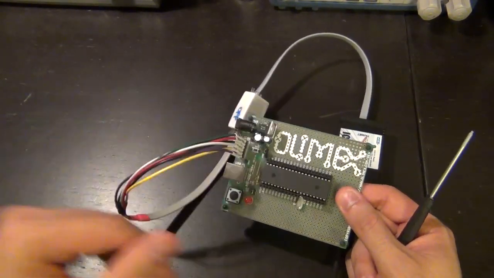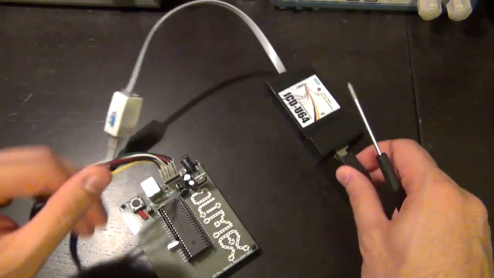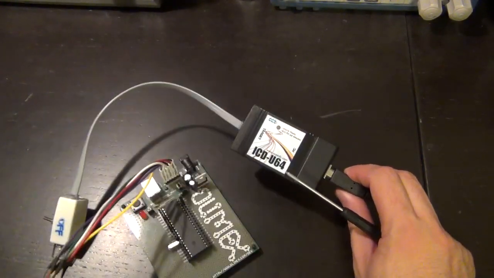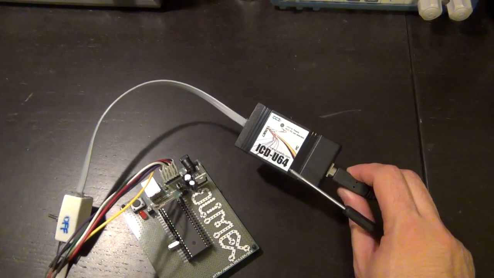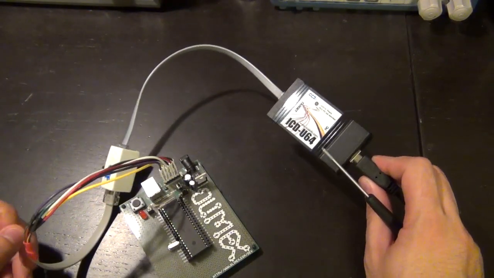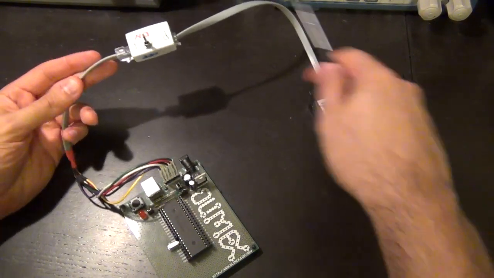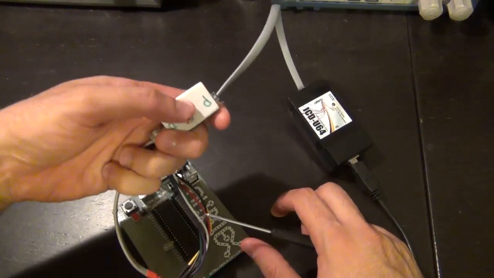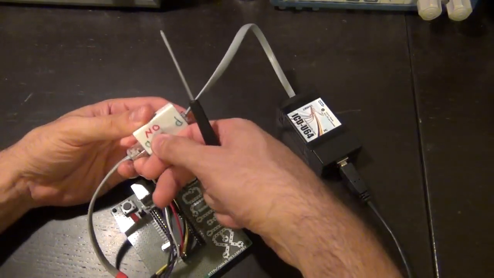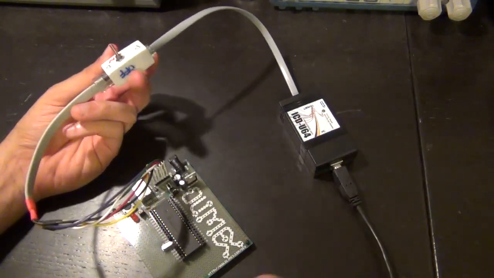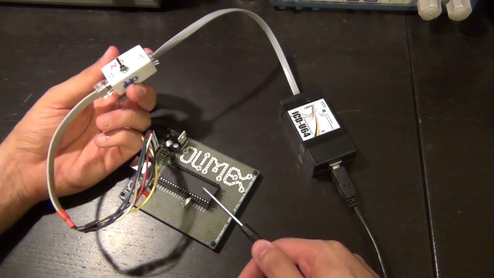And then I've connected the ICD programmer. This one I'm using is from CCS, which is a company that provides a C compiler. So I have their programmer. This is their cheapest programmer that they have, and it's just connected with a cable to this. And I have a little on and off switch here, which I can use to control whether the ICD provides power to the evaluation board or not.